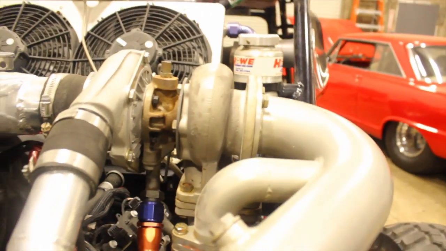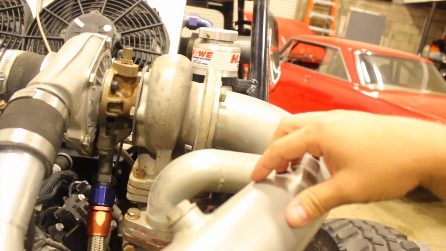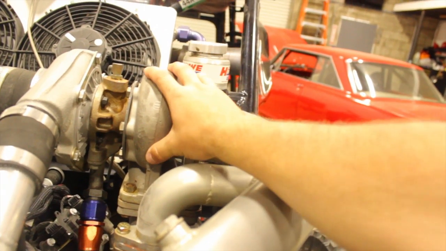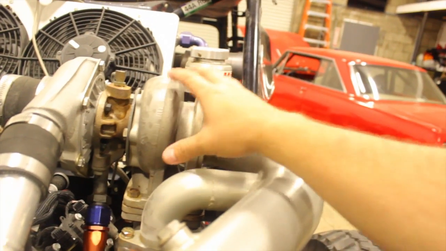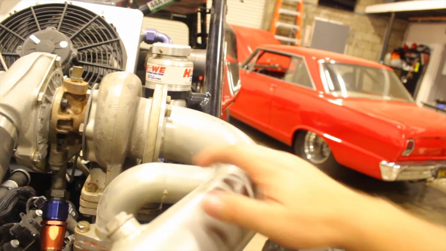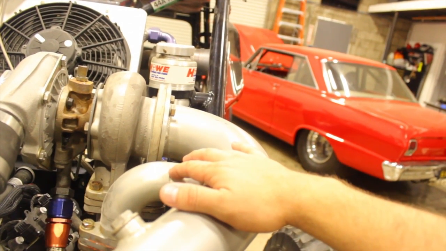In this particular setup, we're releasing it and putting it back in the exhaust. So that's what's called an external gate. Here's our turbine side of our turbo. Here's our compressor side. It's as simple as that. Some of these vent to atmosphere. So if it doesn't go back in the exhaust, it's venting to atmosphere.